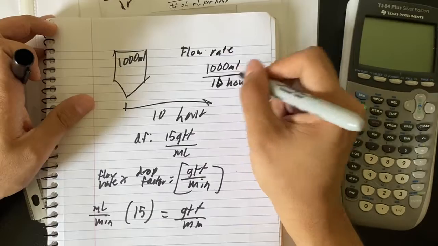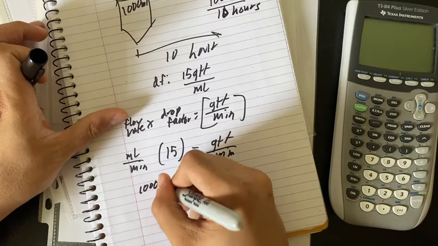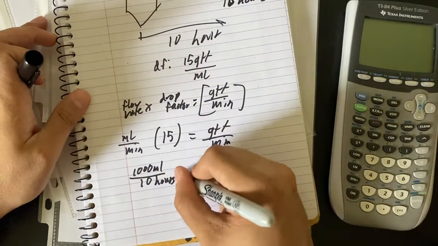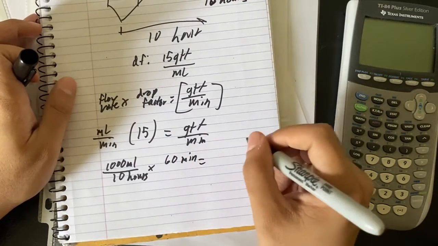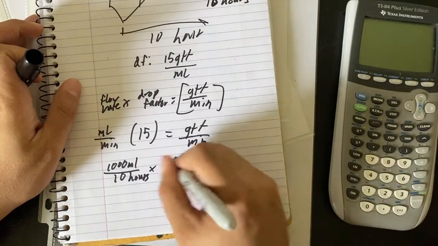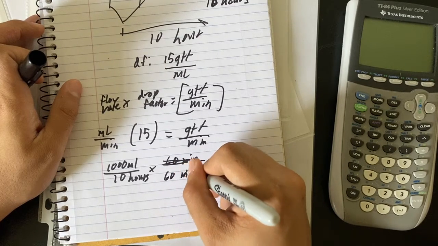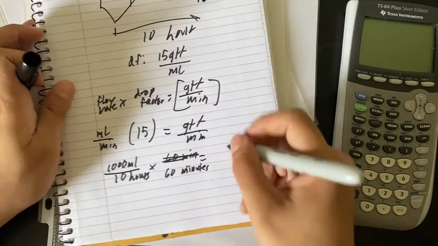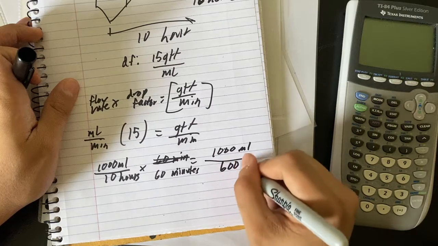So if I want to convert hours to minutes, I would take my 1,000 milliliters over 10 hours, multiply by 60 minutes. And so I'll have 1,000 milliliters over 600 minutes.